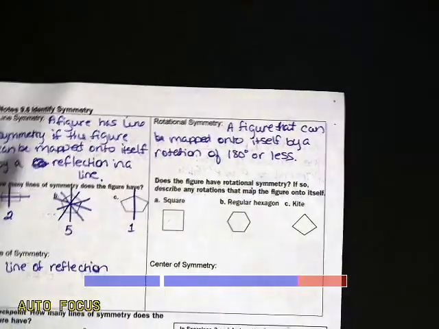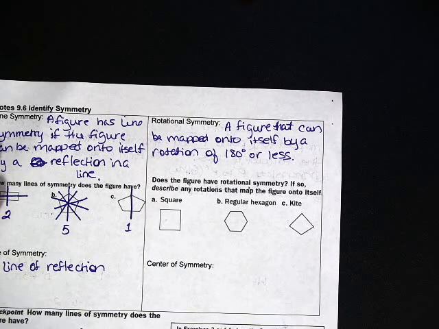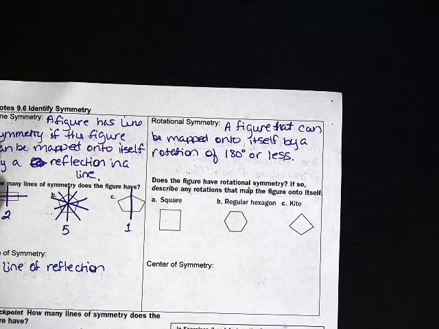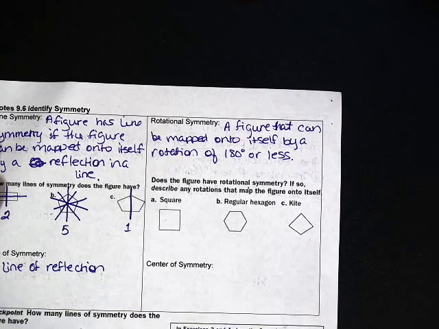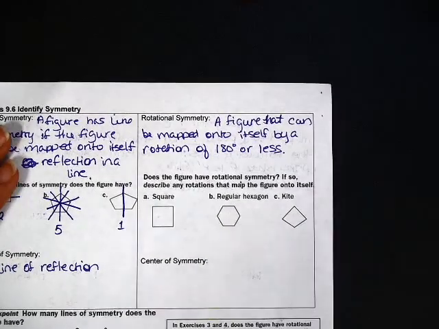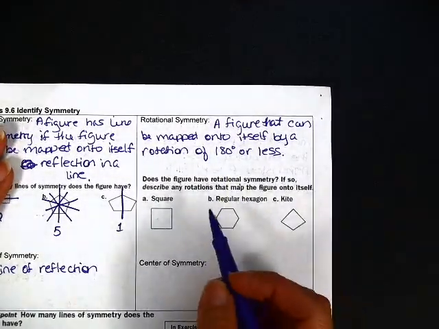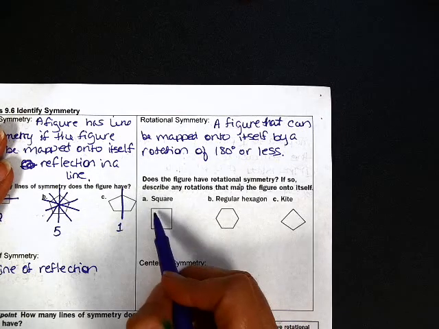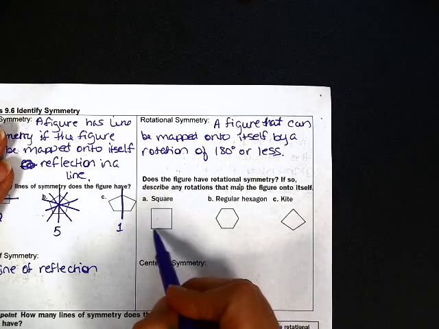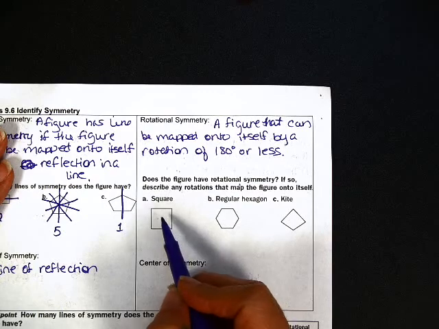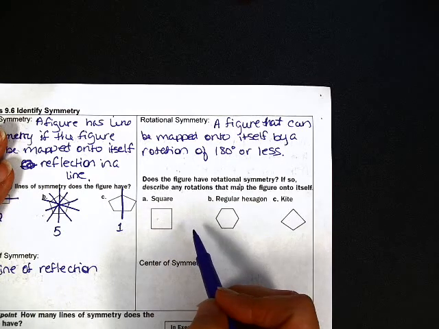All right, so now then, does the figure have rotational symmetry? If so, describe any rotations that map the figure onto itself. So looking at this, I've got a square, and so every angle is the same degree and every side has the same length.